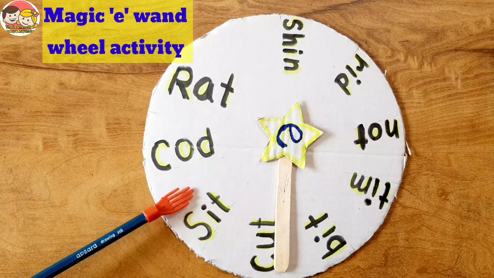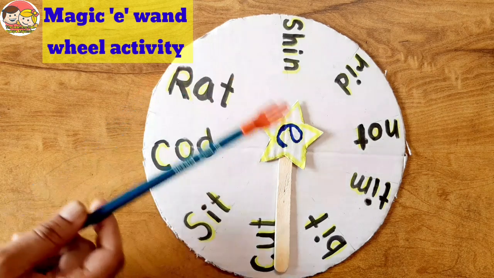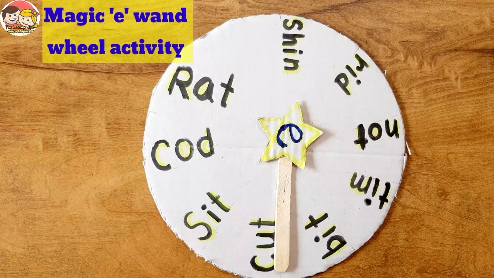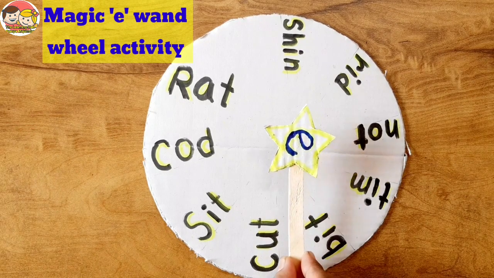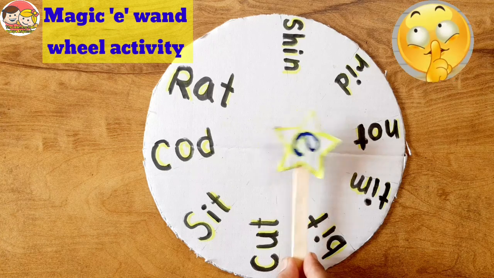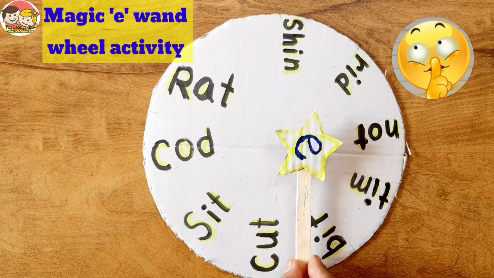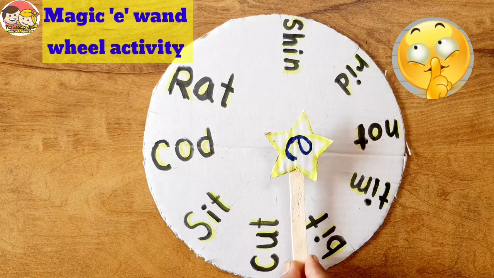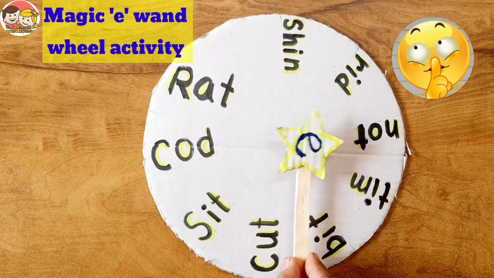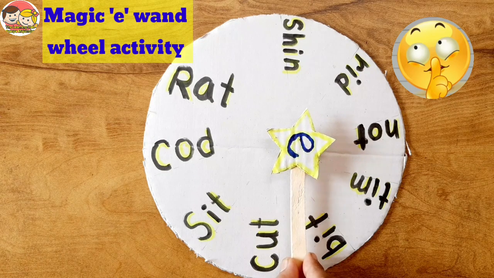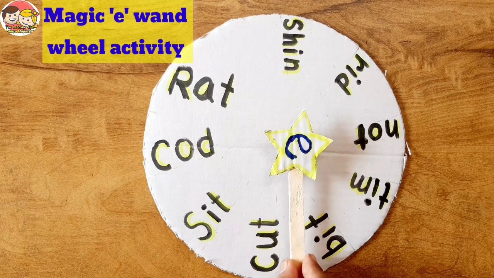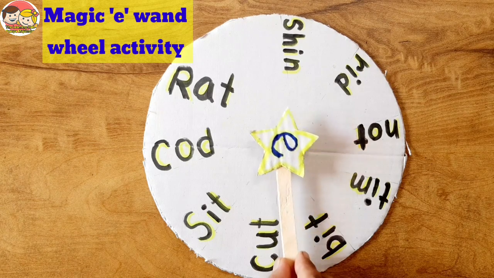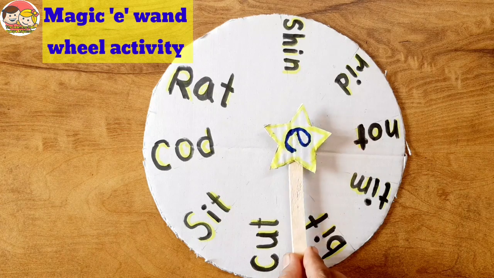This is magic E wand wheel activity. So let's go through the words and enjoy the activity. Yay! I am magic E or silent E. Shh. Or hop over E or final E. Yay! I have so many names. So let's see the magic of magical E.